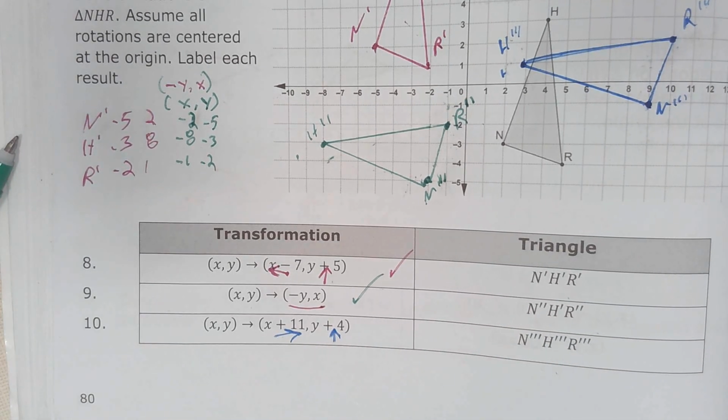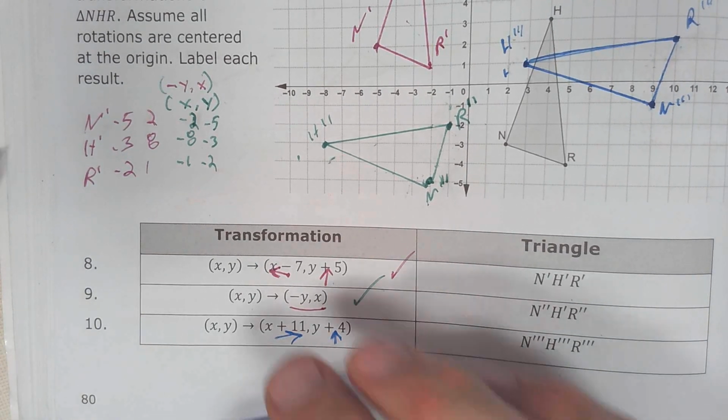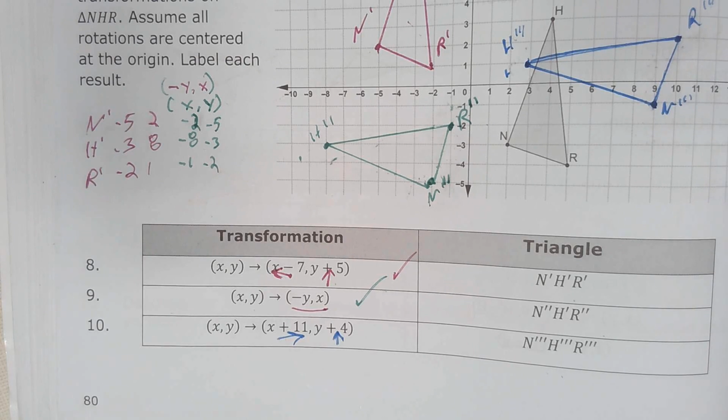So there you have it, section 4.5. Hope that helped you.